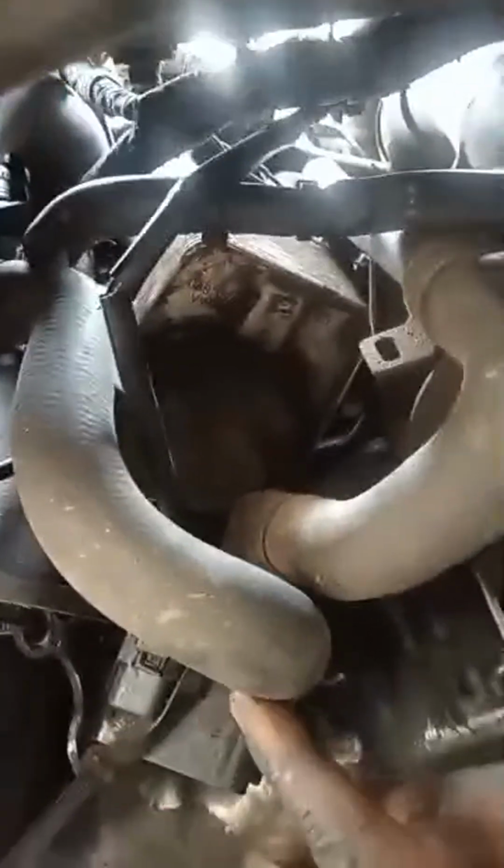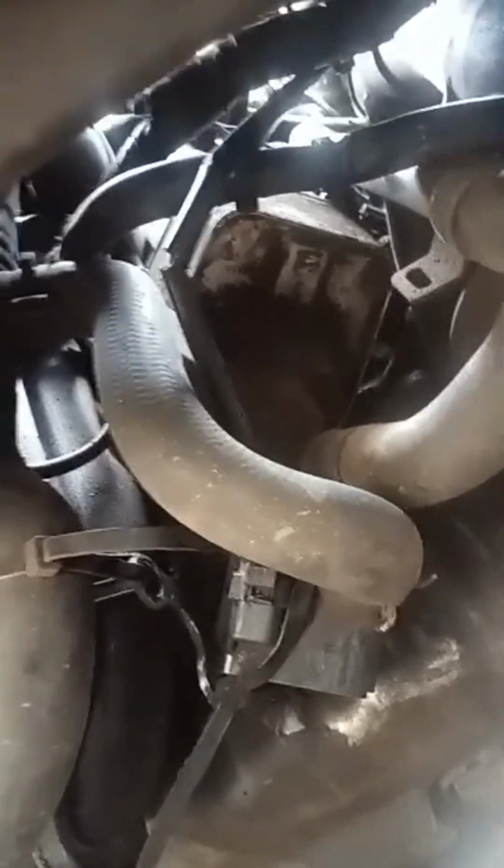Coolant fan. This is the pump B. The pump B has open circuit. So we have solved the pump B. So another problem is the fan. So we are going to solve this fan.